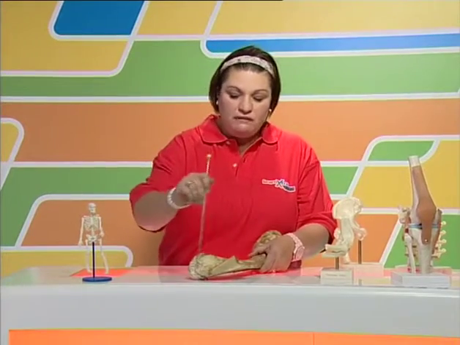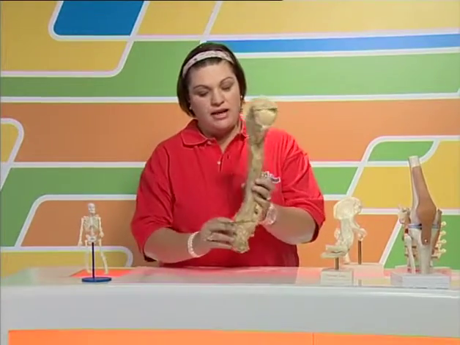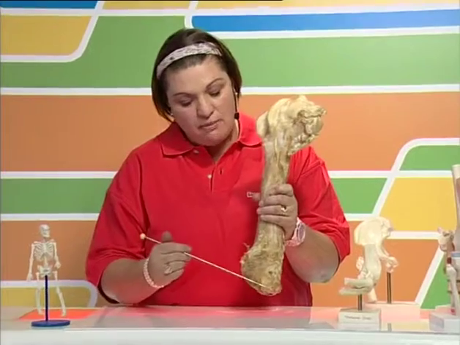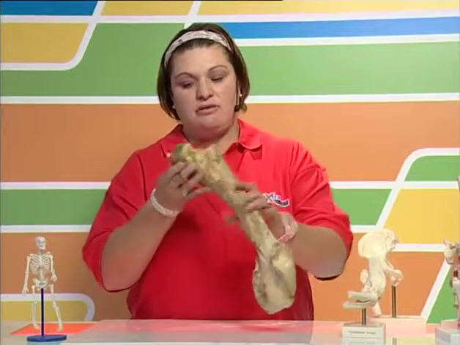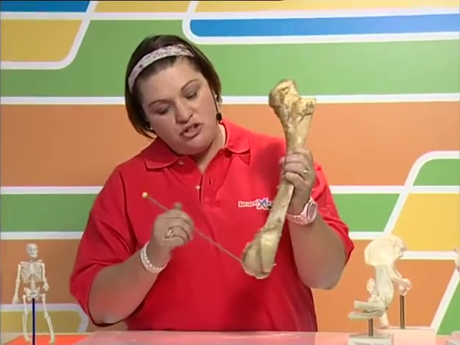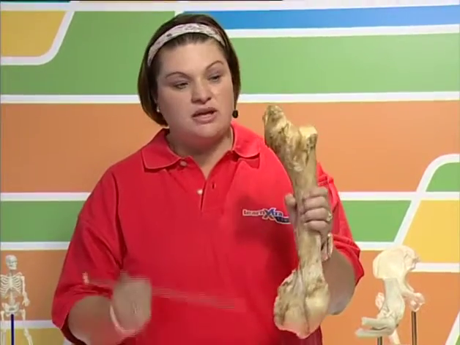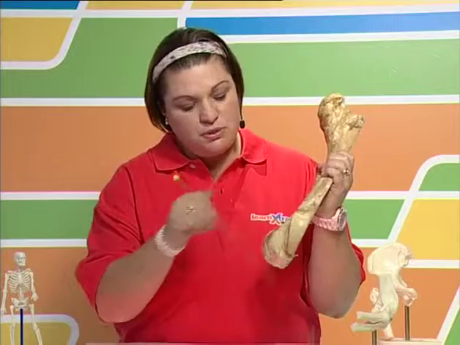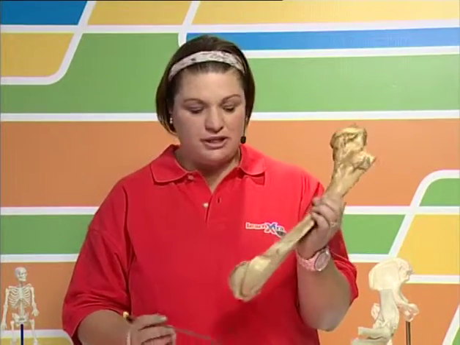Articulate means when two things join, they articulate. So if this bone is going to join to another bone, it articulates, and the cartilage between the two bones would be articulating cartilage.